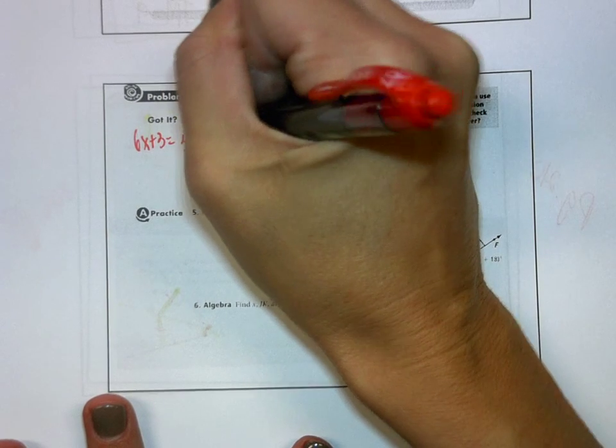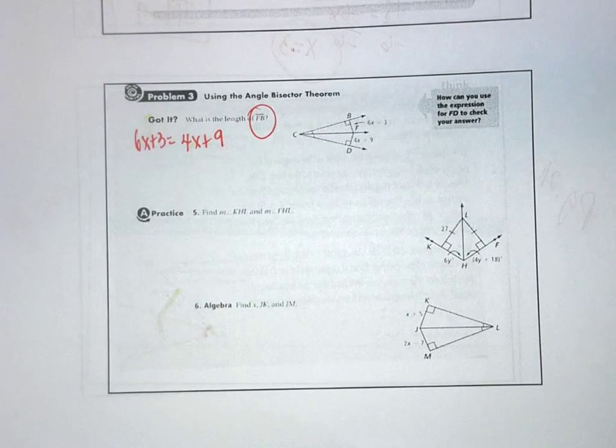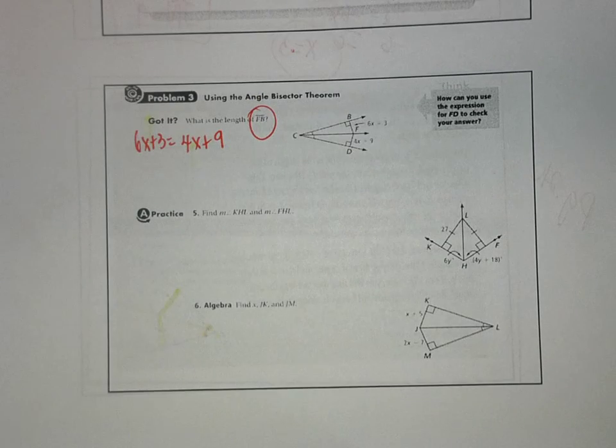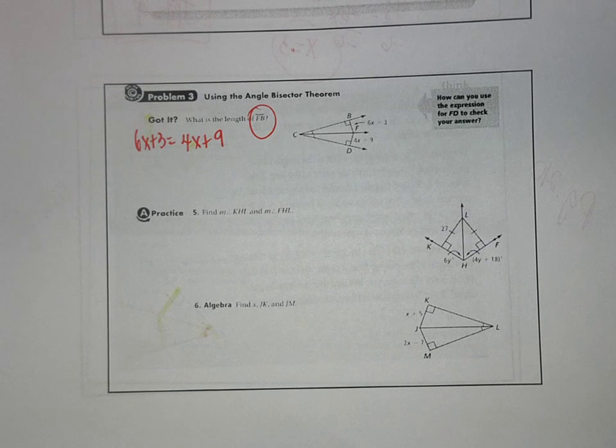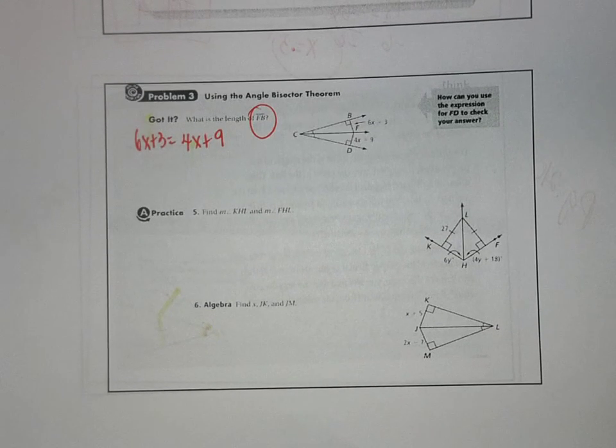All right, let's figure it out. So tell me what x equals before you tell me the answer for FB. So show me on your fingers what answer you get for x. Good. You got it? Good.